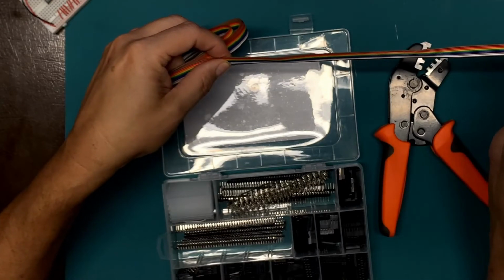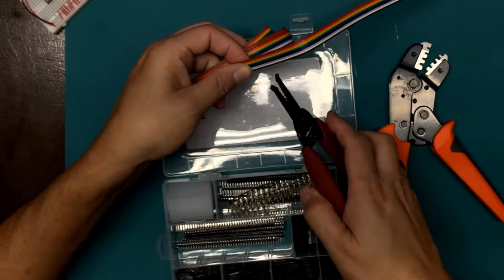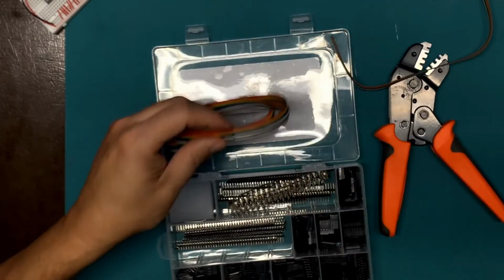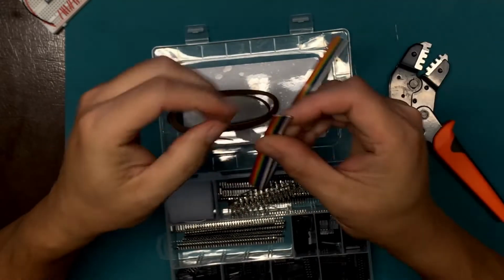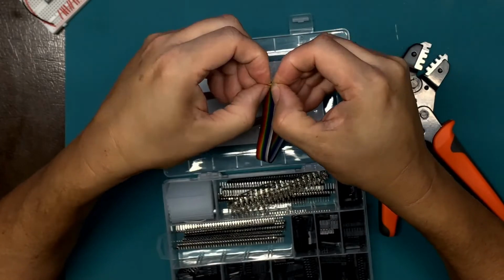You've seen me make ribbon cables before, so I won't bore you with that. I will probably just fast forward or jump all the way to the end when I'm doing the final wire up of those swapped bits.